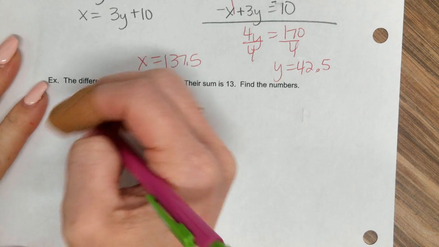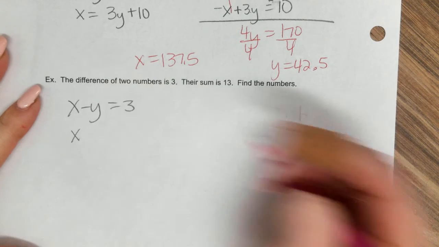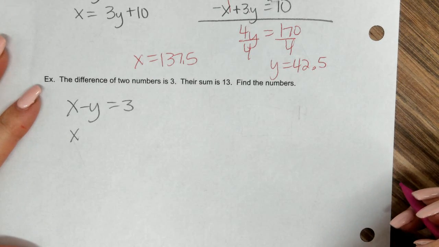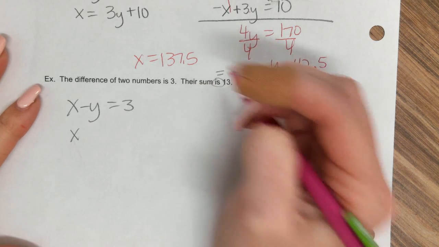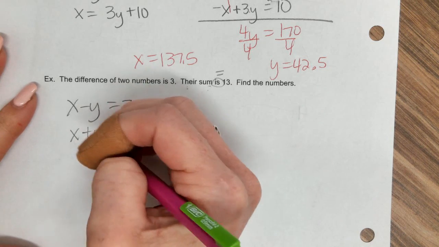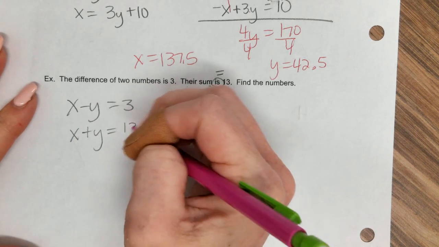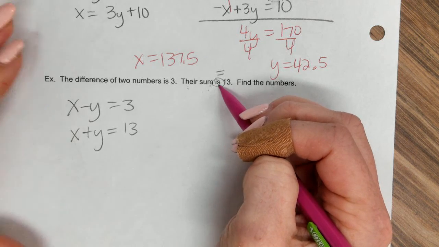X minus y equals 3. Perfect. What's your second equation? X plus y equals, their sum is, this is your equal sign. So how would I write the sum of them? X plus y equals, be careful, whenever you see is, that's where the equal sign goes, okay?